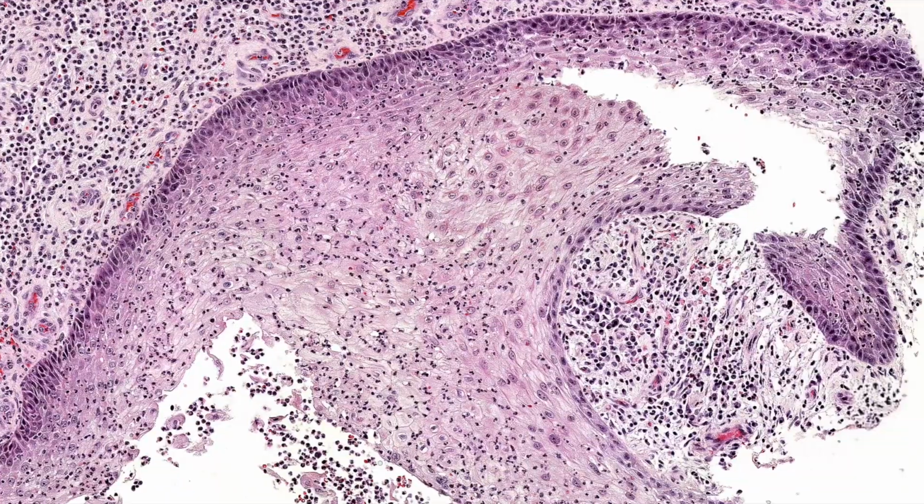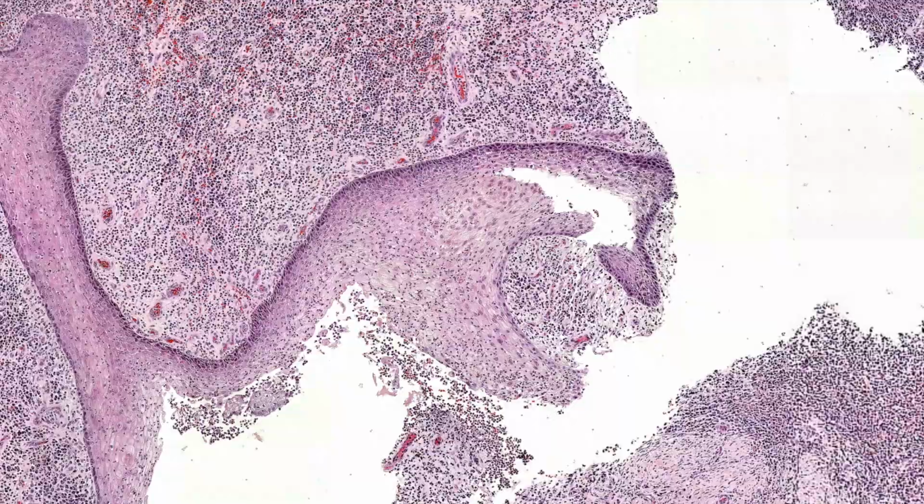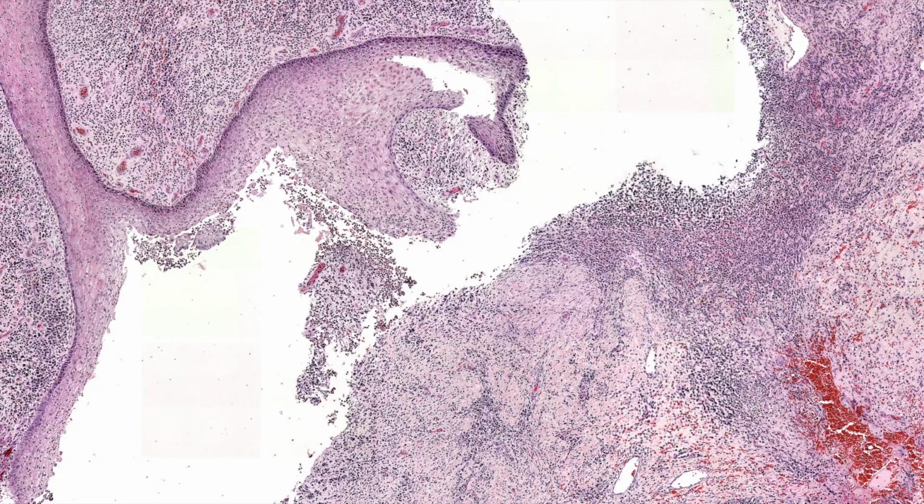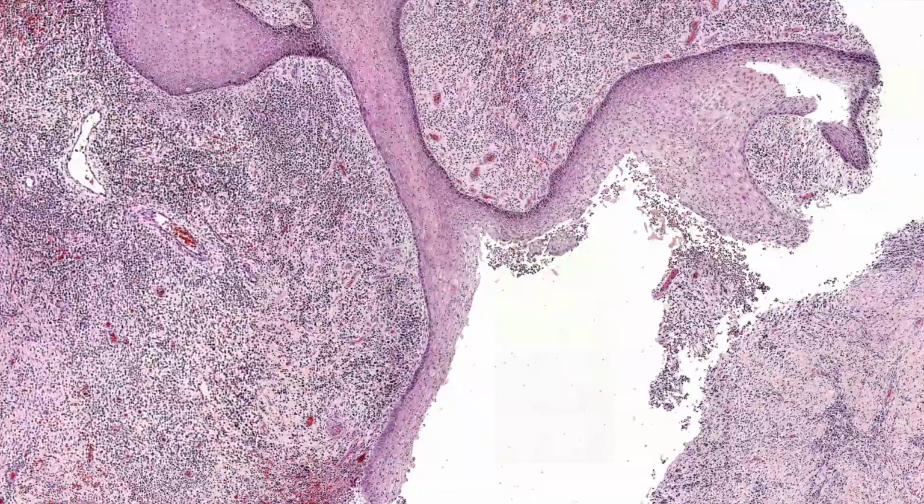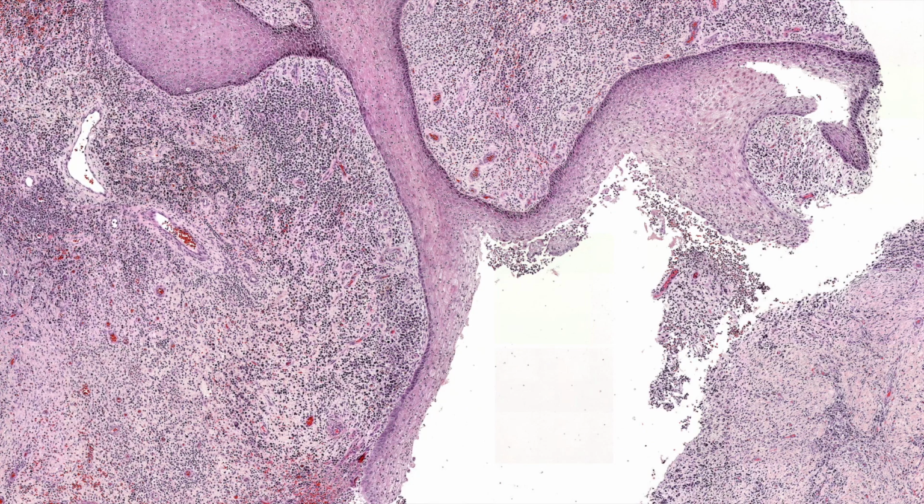So one thing I always wonder is, are plasma cells more disease specific or site specific? Because a lot of diseases we see with plasma cells are specific for sites.